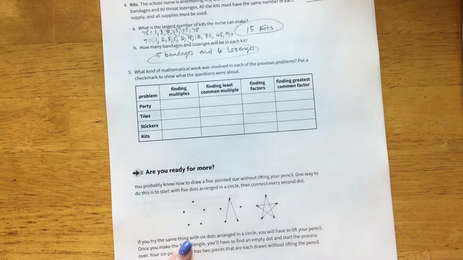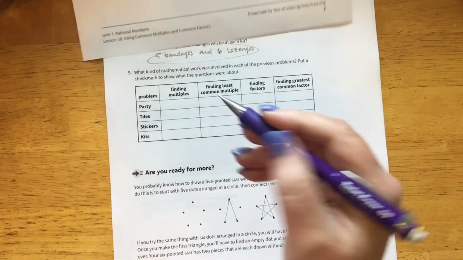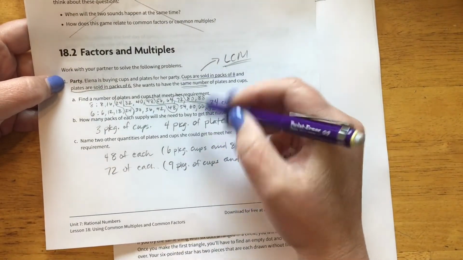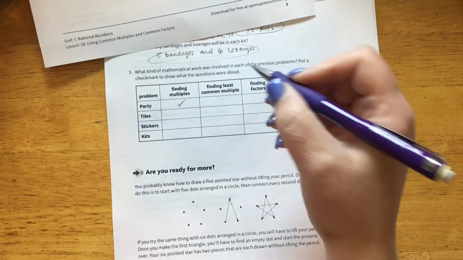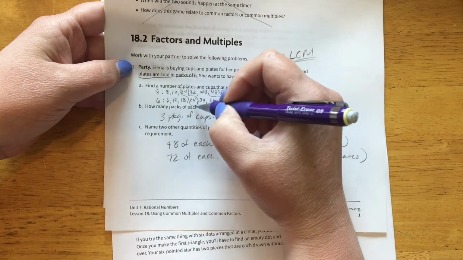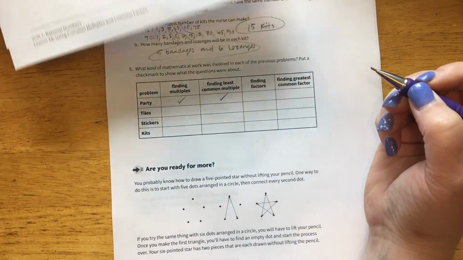Okay, the party question. Let's bring these papers back out here. The party question. Did we find multiples in this problem? Yes, we did. So we're going to put a check mark there. Did we find the least common multiple? Yeah, we did. That 24 answered that first question, didn't it? Right? So yes, we found a least common multiple in that one.